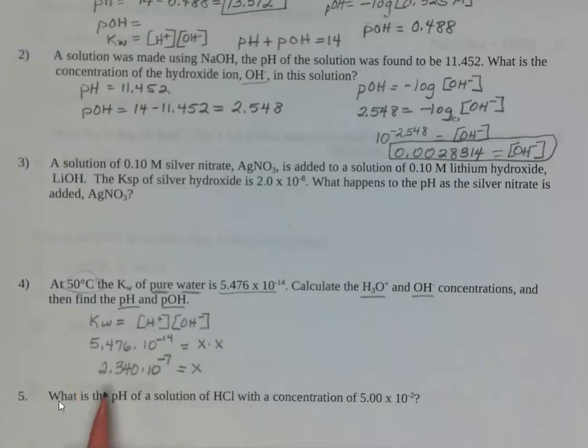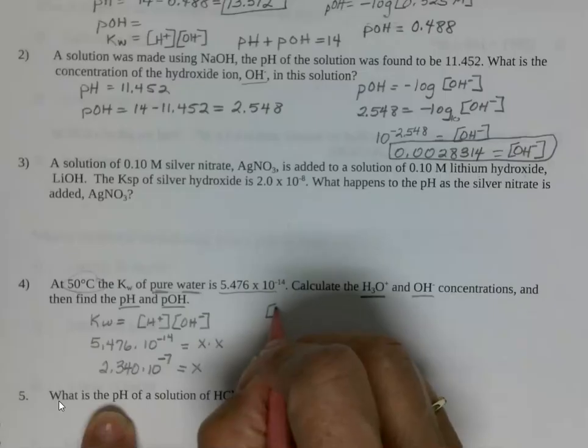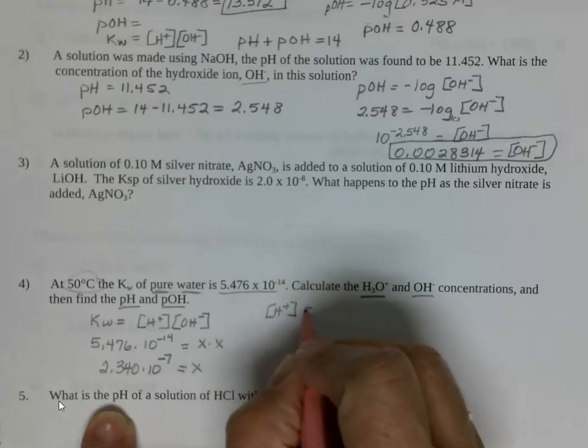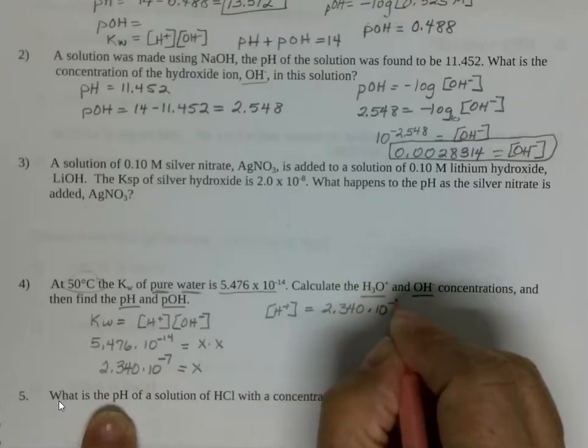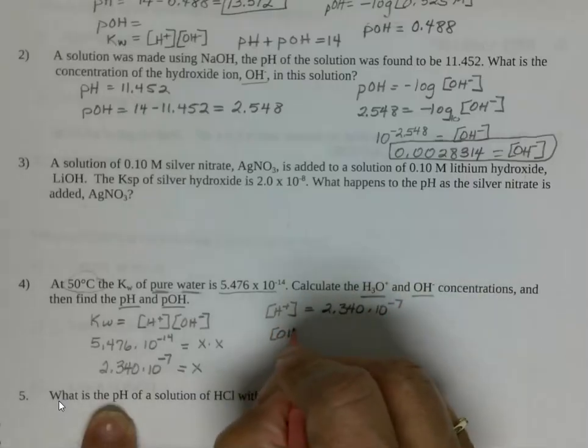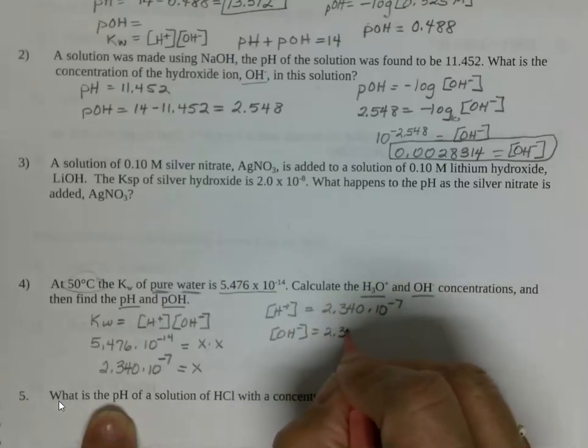Okay, and I get 2.340 times 10 to the negative 7. Again, be sure you check that. Therefore, if this is my concentration of both my hydronium and hydroxide, so we could write this out to actually answer the question, those are going to be the same value.